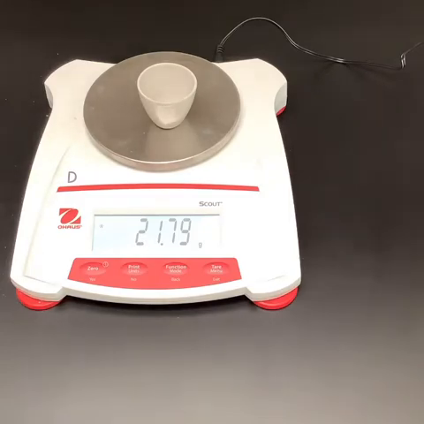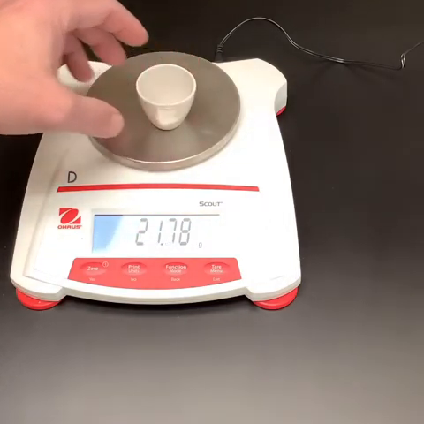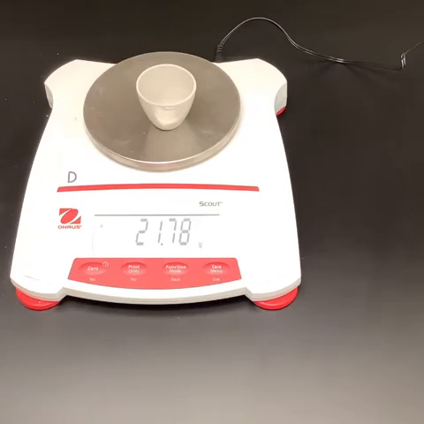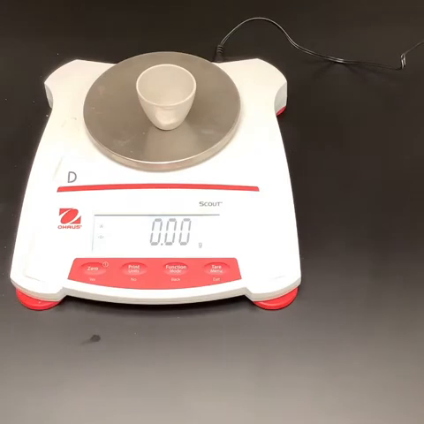So looking at the scale here, let's make sure that was 0 before I put it on. It was. Our data table asks for us to get the mass of the empty crucible, so there it is. Let's record that. And then once we have the mass of the empty crucible, we're supposed to tare it. So I went ahead and zeroed it.